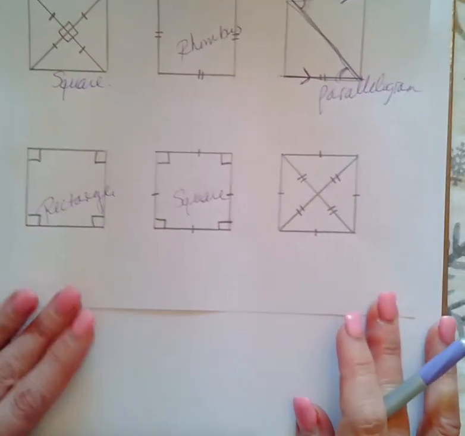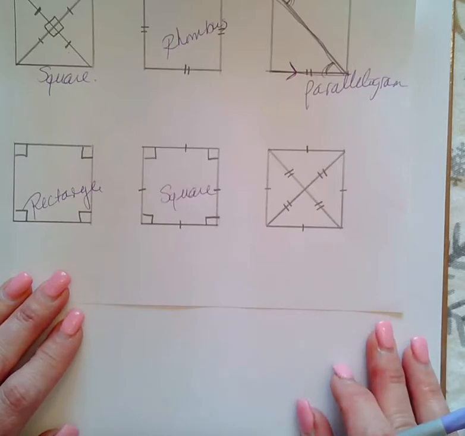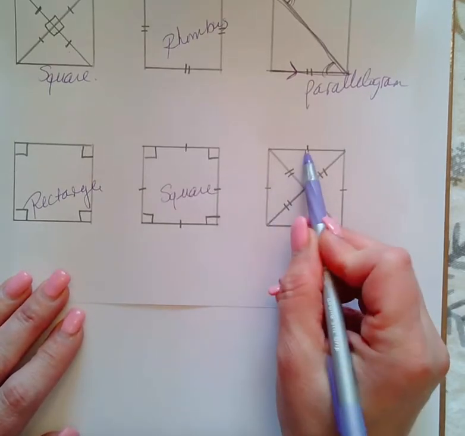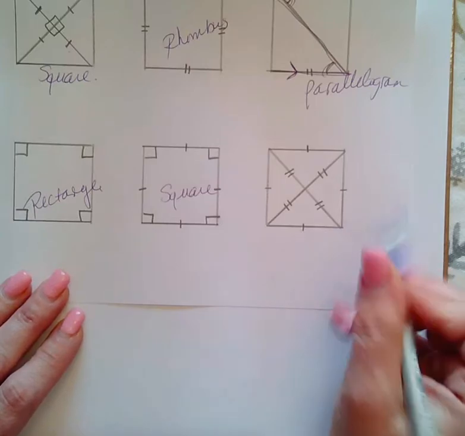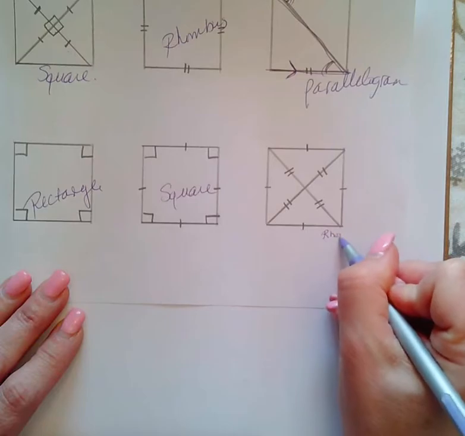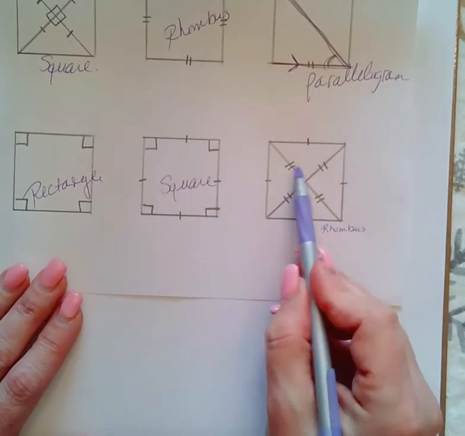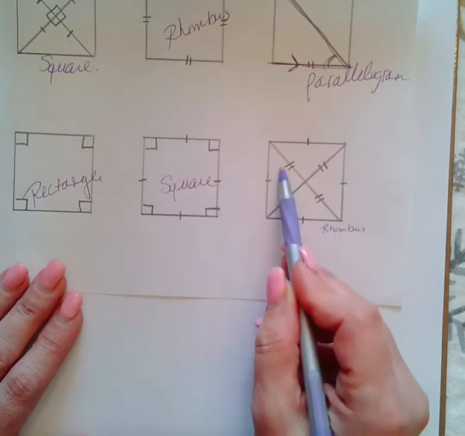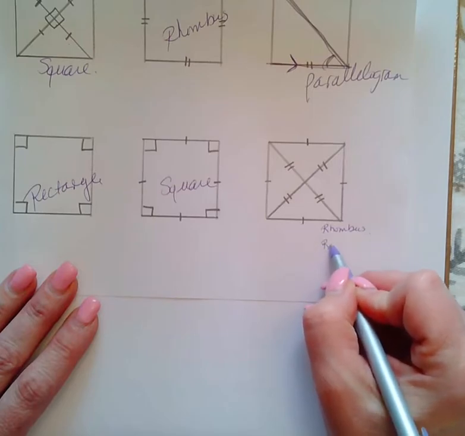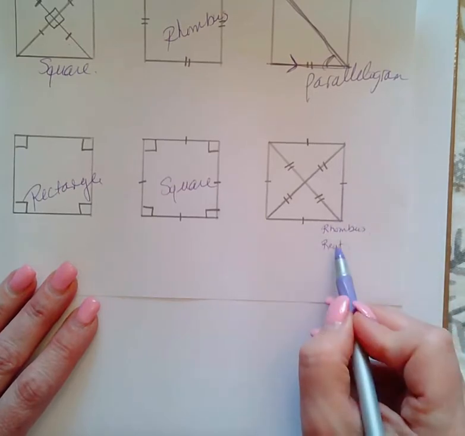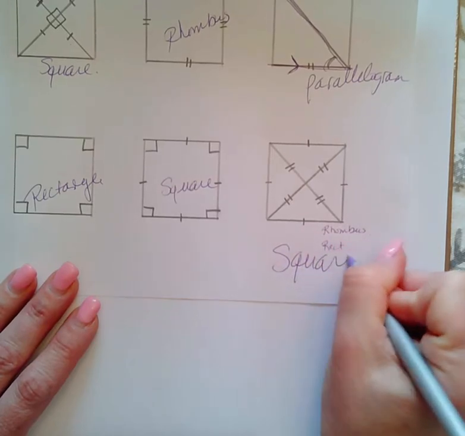And our very last one, let's see what we have here. 2 different sets of markings. We're going to pull them apart. All around the outside, I have 4 sides that are the same. So far, it's a rhombus. Write that small note for myself. Then I look at the diagonals. And all 4 pieces of the diagonal are marked congruent, which means that it's a rectangle. And if something is both a rhombus and a rectangle, that makes this guy a square.